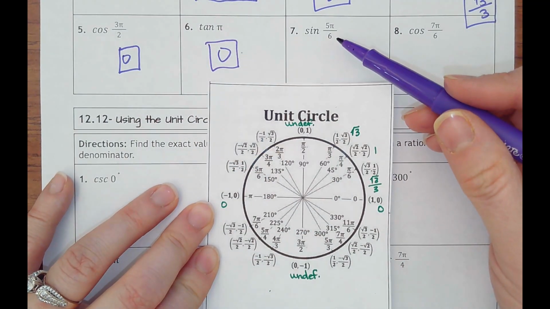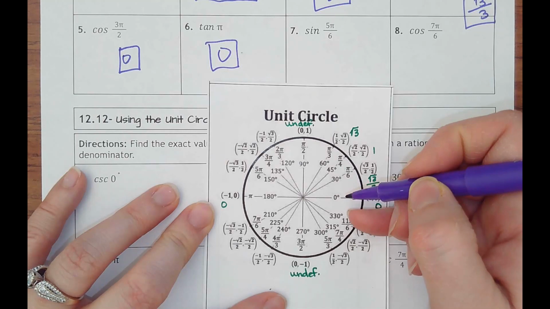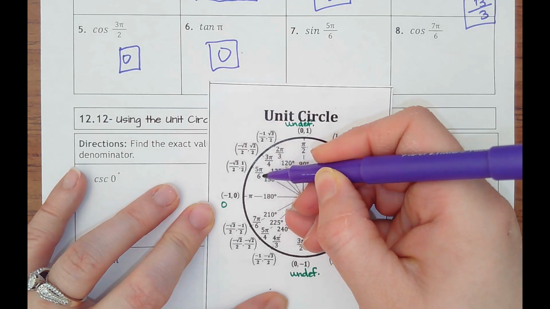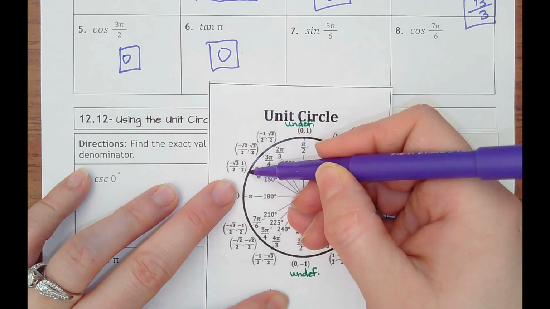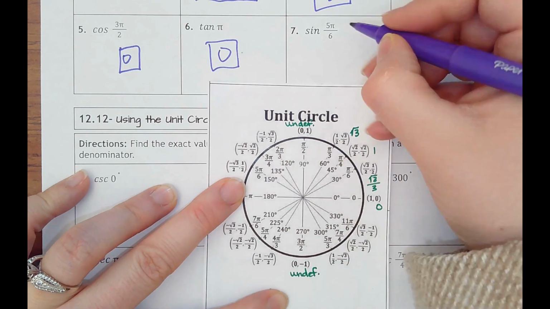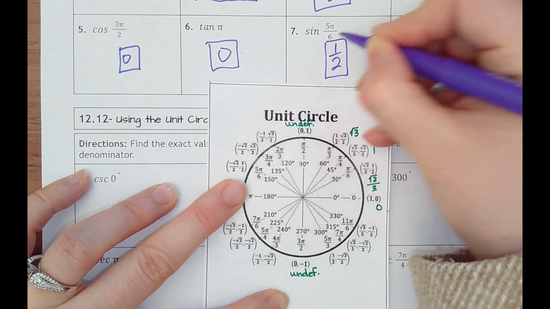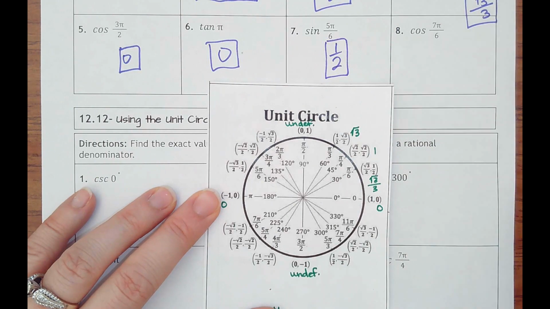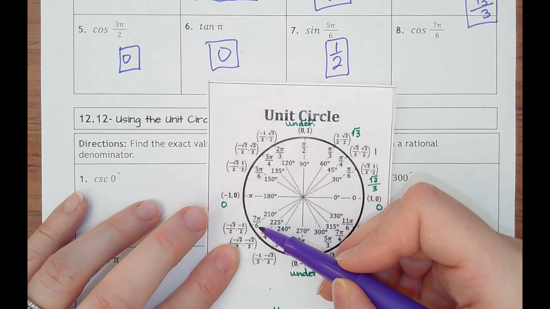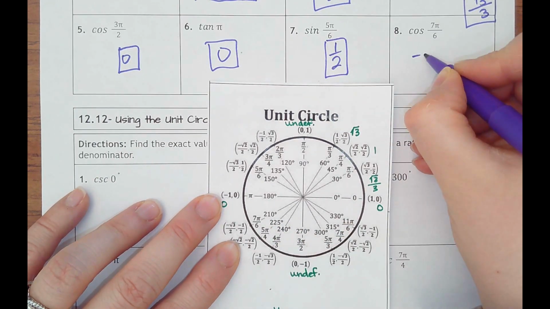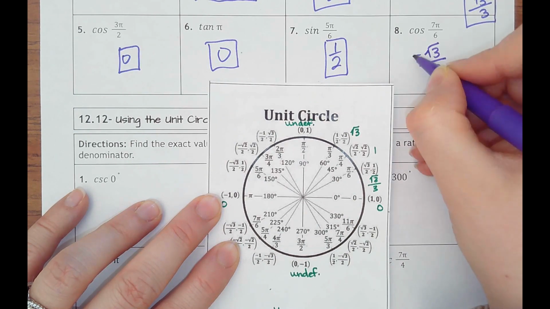Sine of 5 pi over 6. 5/6 of pi is not quite a semicircle. It's here. And then I want the y value. That's a height of 1/2. Cosine of 7 pi over 6. That would be right here. Cosine is the x value. I want negative square root of 3 over 2.